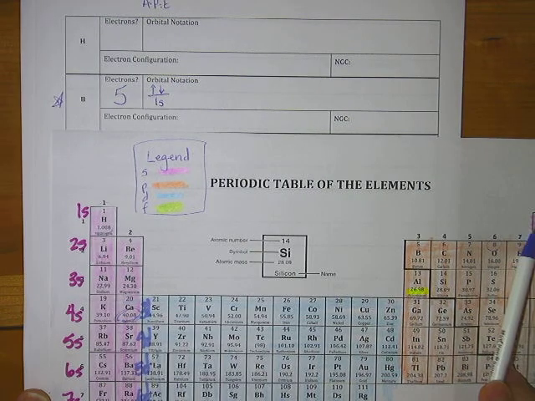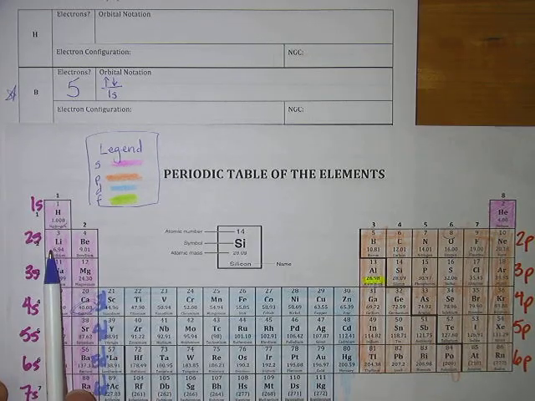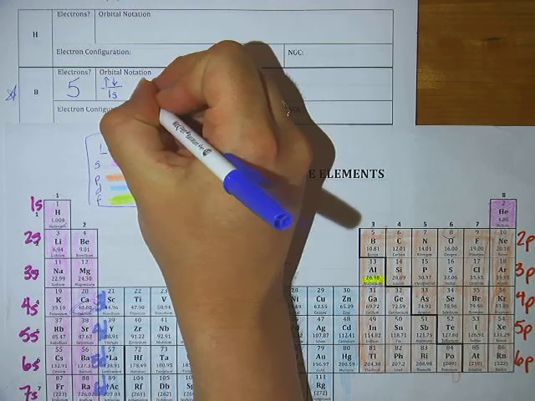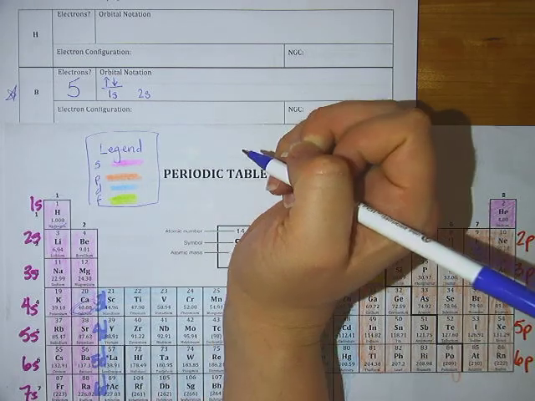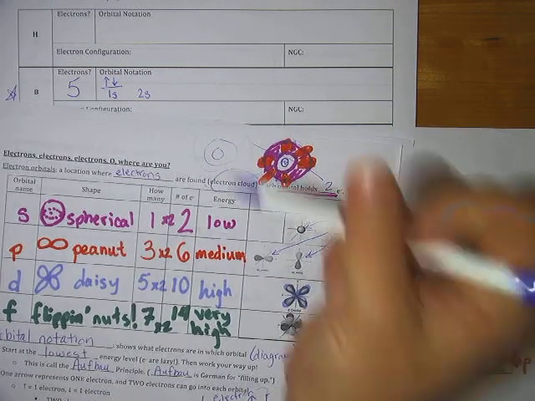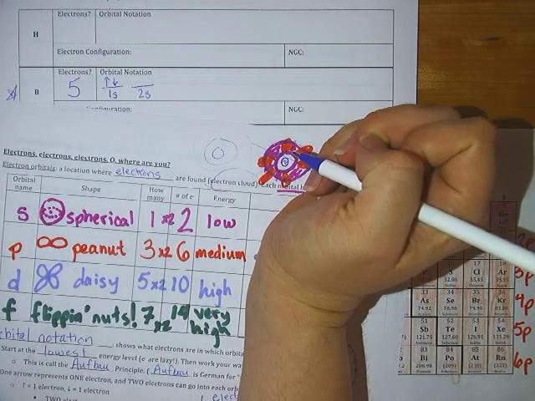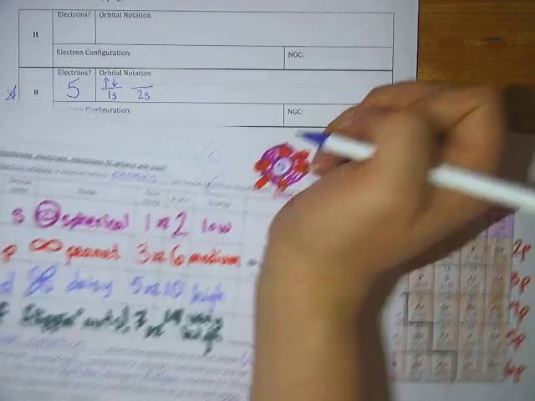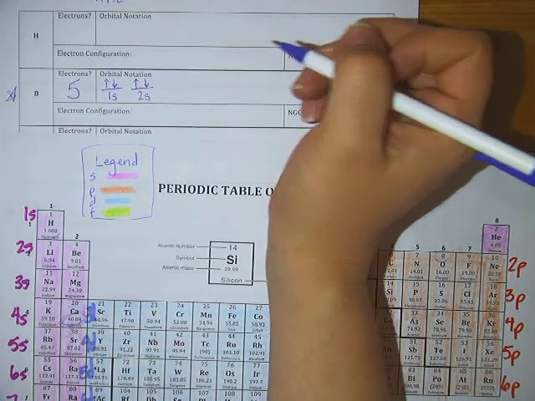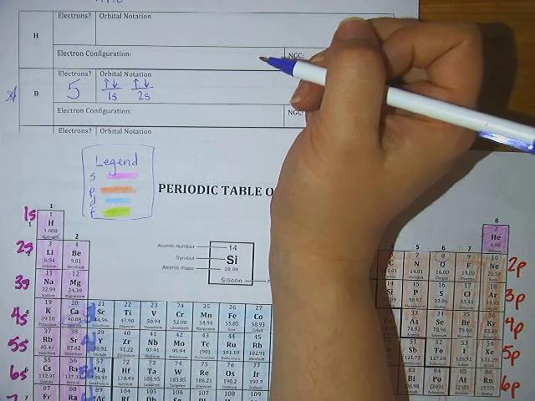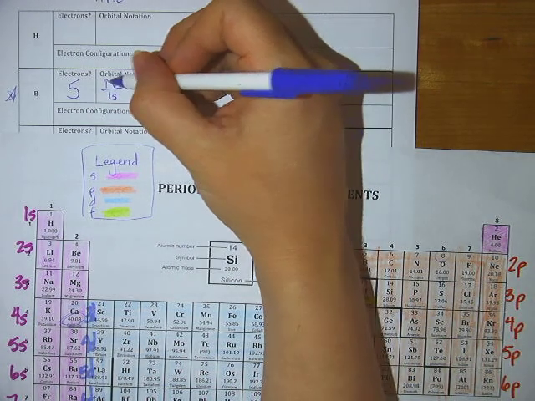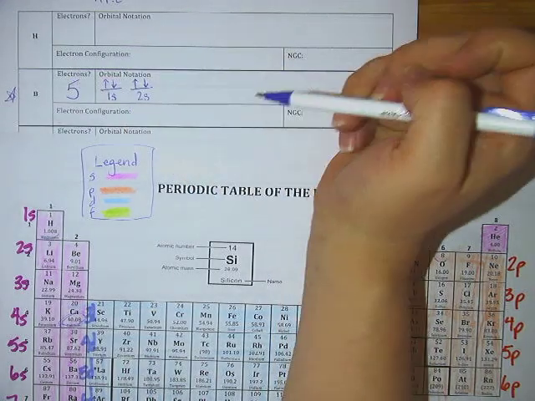After 1s, I'm supposed to go down to the next row. The next row, this section is 2s, so I'm going to write 2s. Again, how many blanks do s's get? S's get 1 blank, so I'm going to put 1 blank over it. Each blank gets 2 electrons, an up and a down, so I fill those in. And that's only 1, 2, 3, 4 electrons. I need 5, so I got to keep going.